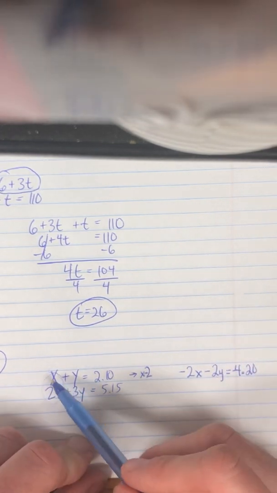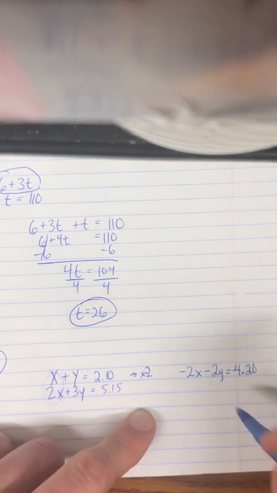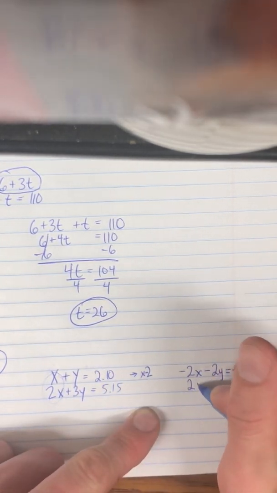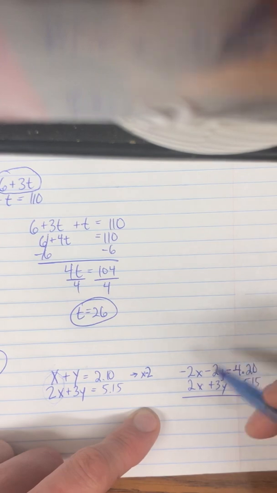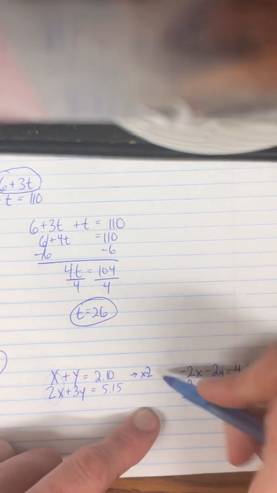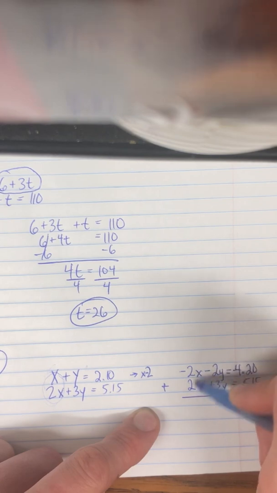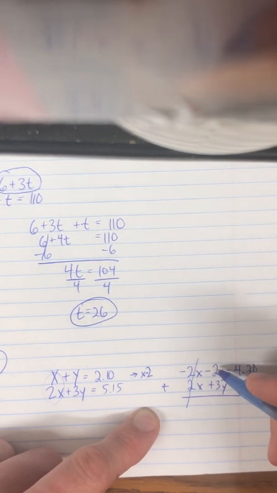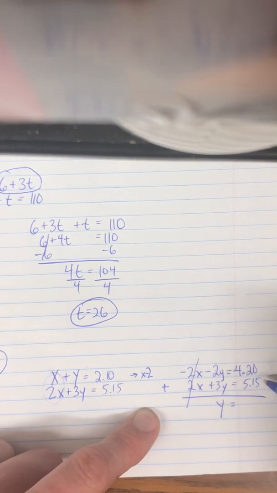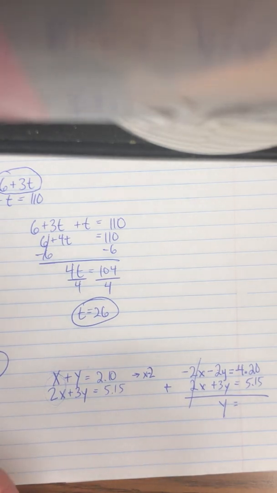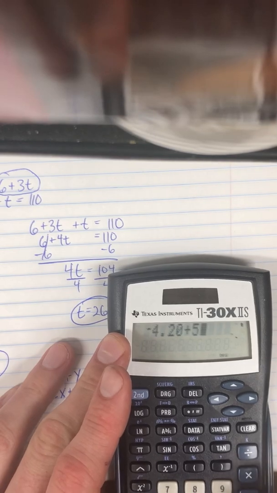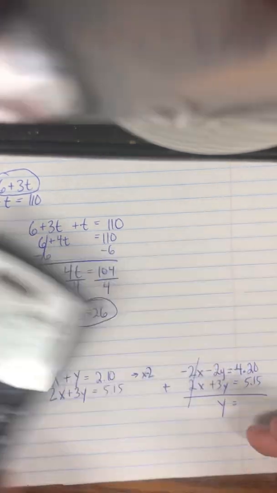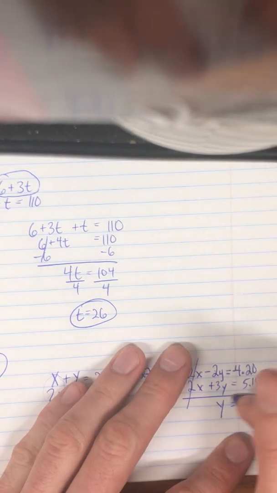So notice everything got multiplied by -2, okay? And then this row I don't have to do anything to, so this is just rewriting it. You'll notice that right here, if I add down, this eliminates, this cancels. And that's what I'm looking for. That goes away. -2y plus 3y is just y, and that just tells me -420 plus 515 is 95 cents. So y is 95 cents.